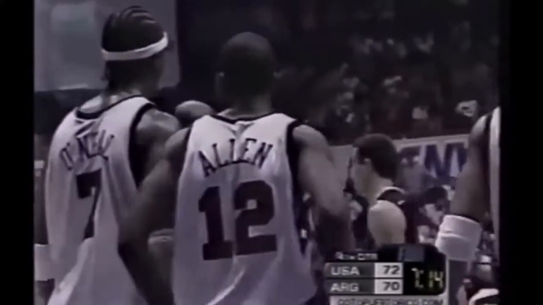Scola, great fake. And a foul on the floor. No shot. Just a great pick by Ginobili underneath the basket for Scola. These Argentines learn to give up their bodies. They're not afraid to set hard picks.